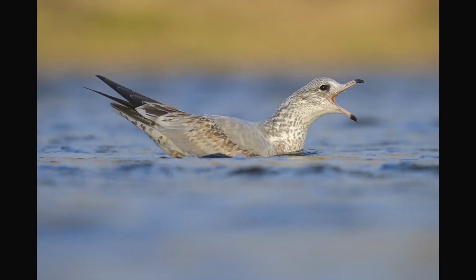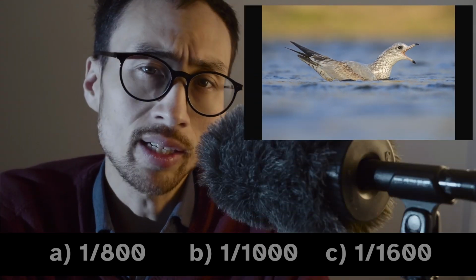It's a juvenile gull in the water, and it's swimming, so chances are it indicates a little bit of a higher shutter speed. But which one did I use? 1/800, 1/1000, or 1/1600? The correct answer is 1/1000. 1/1000 is a good speed for swimming birds, especially ones that are swimming a little more rapidly and doing things in the water, like this gull, and it was a good shutter speed to get its mouth wide open.